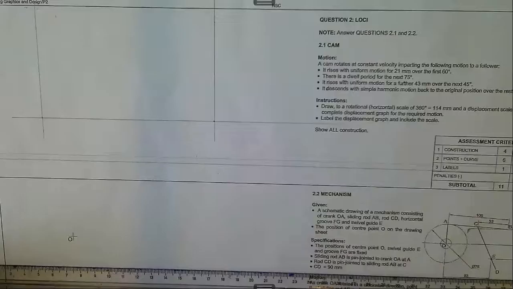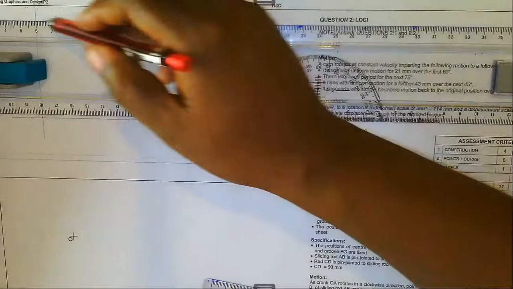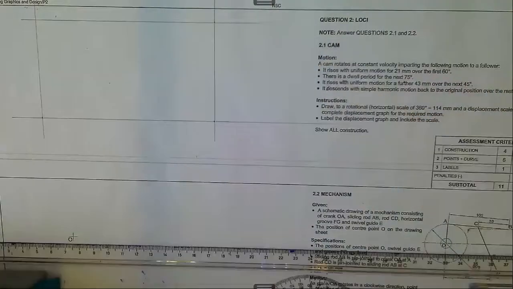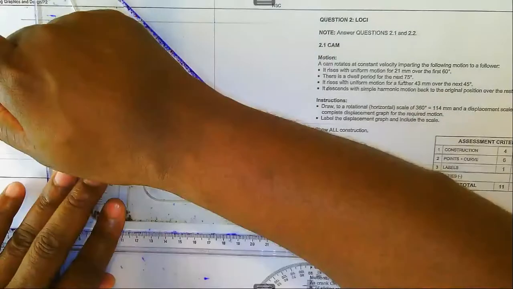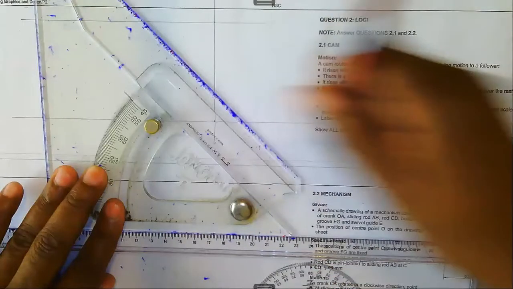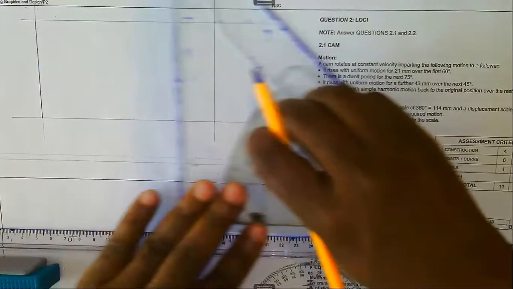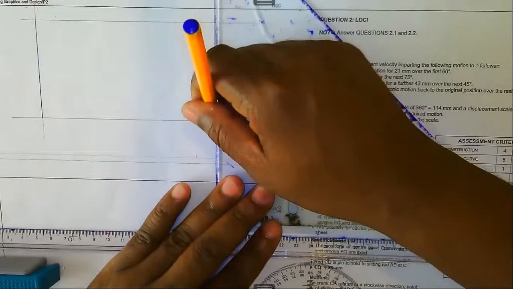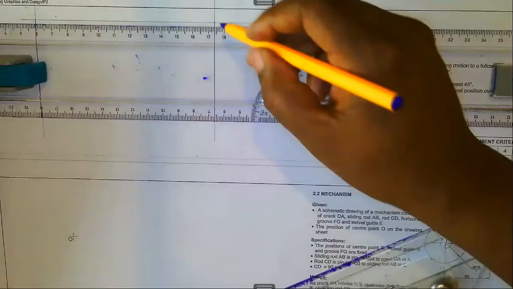Here. So this is the first step. You can make this one slightly darker than the construction line, just to give it a bit of impetus. Slightly darker. Not very dark. You don't want to confuse it with the graph that you are going to make.